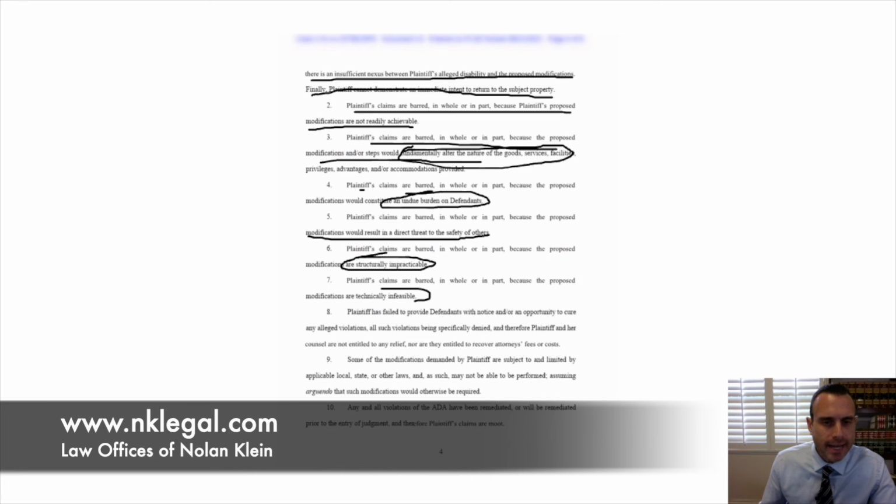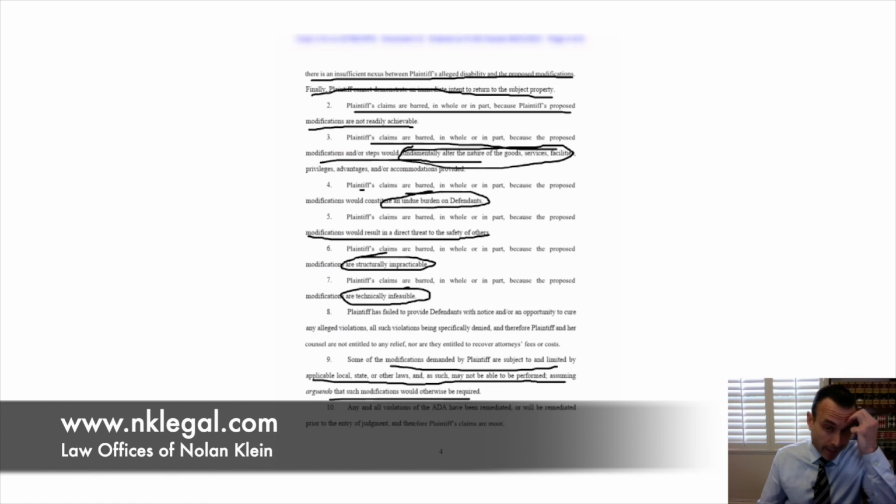Same thing here. Technically infeasible, right? So not technically feasible. Another issue discussed earlier on. Let's see, number 8 is not really an issue because the federal ADA doesn't require notice. Modifications demanded by plaintiff are subject to and limited by applicable local, state, or other laws such that they may not be able to be performed, assuming that such modifications would otherwise be required. That's I guess a reasonable argument that someone could make.